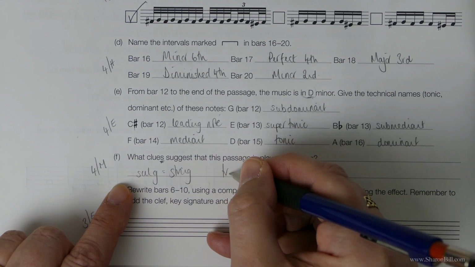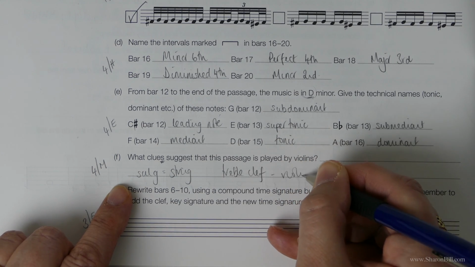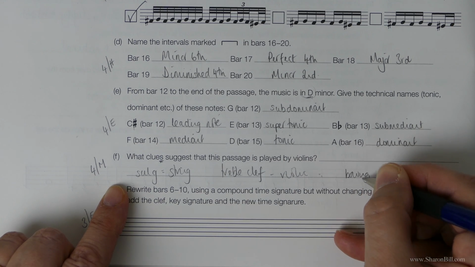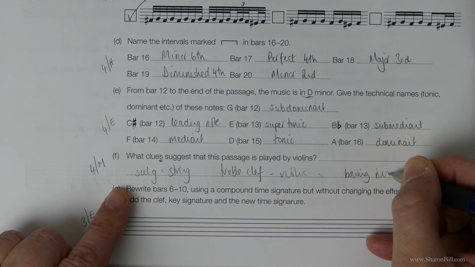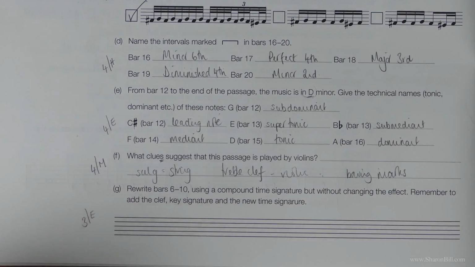And we're in the treble clef, so that must be violin. I suppose you could say bowing marks as well, because that shows it's definitely a string instrument. Those two are your primary answers though.